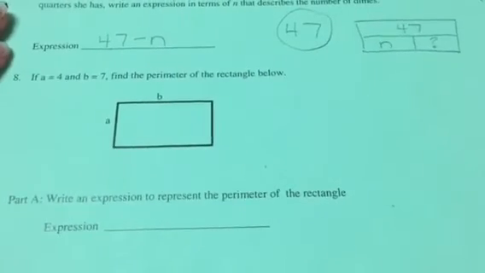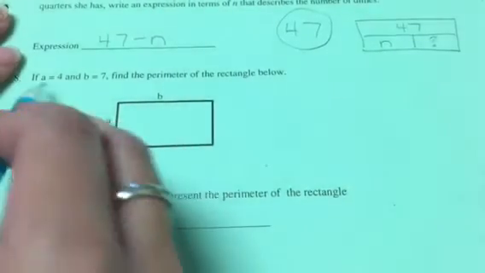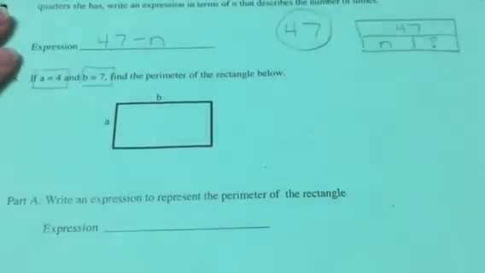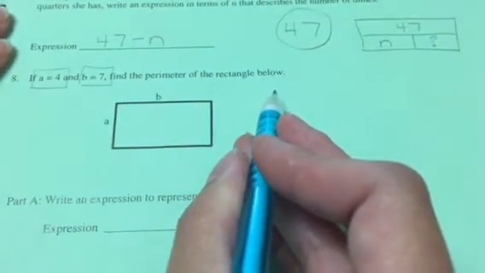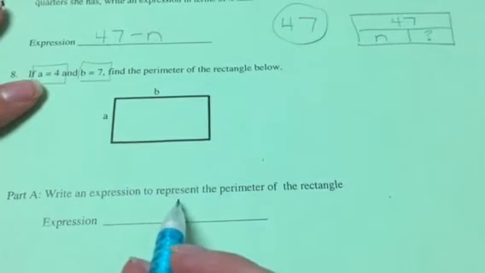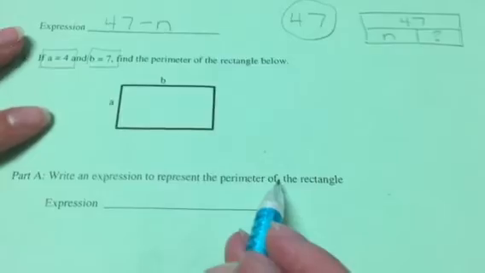All right, take a look at number 8. They said A is equal to 4, B is equal to 7. Find the perimeter of this rectangle below. So write an expression to represent the perimeter of the rectangle.